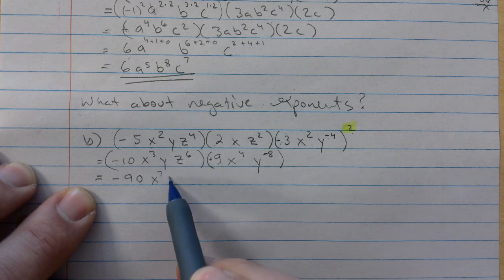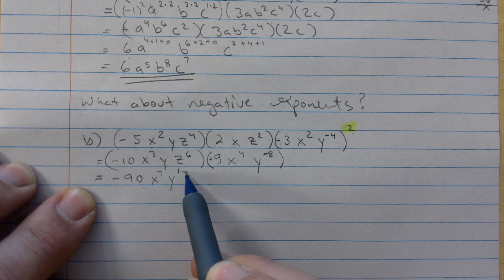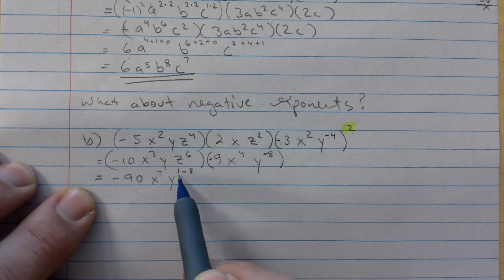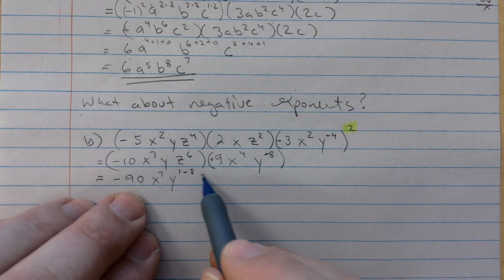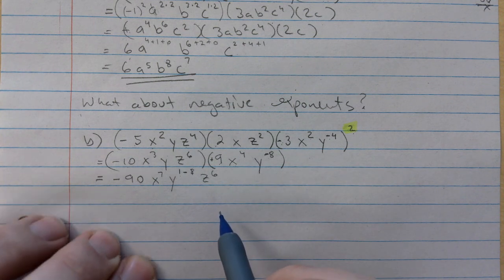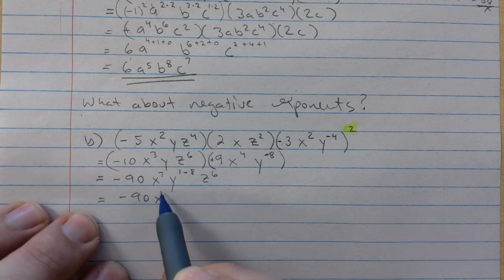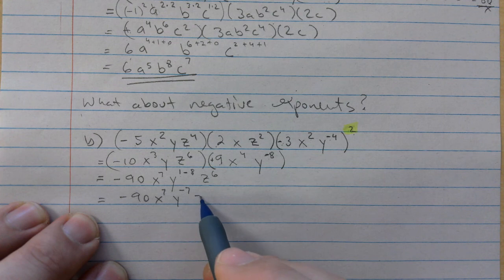Y, here I'm going to watch out. Y is 1 minus 8, right? Because it's 1 plus minus 8, which is just 1 minus 8. And z to the 6 stays because there's no other z here. And here it gets tricky. It's negative 90, x to the 7, y to the negative 7, z to the 6.